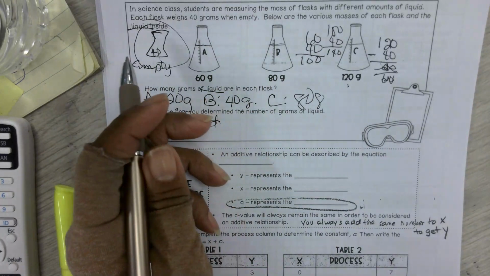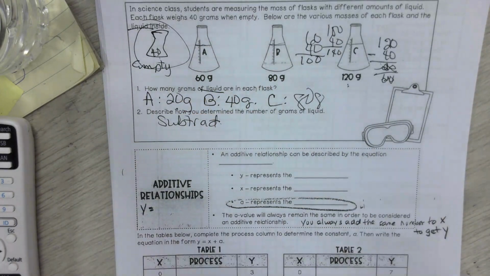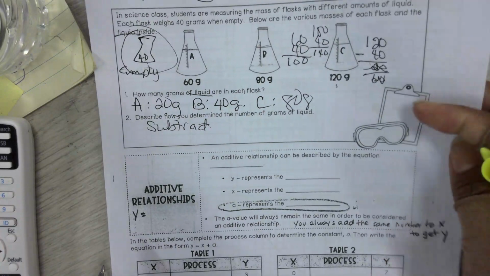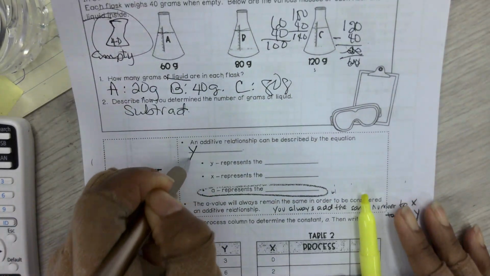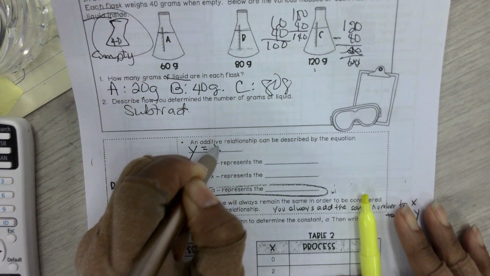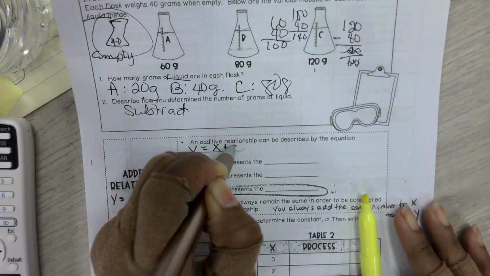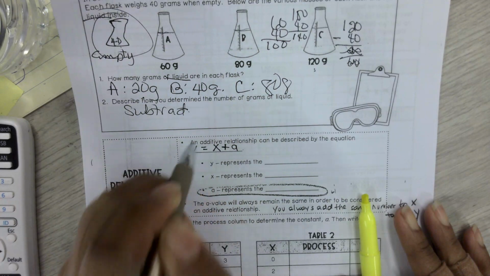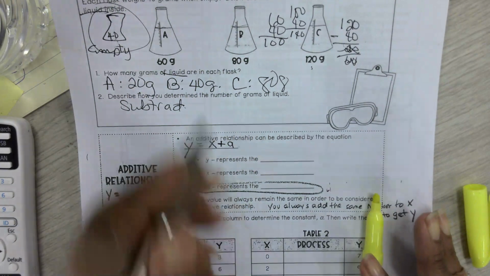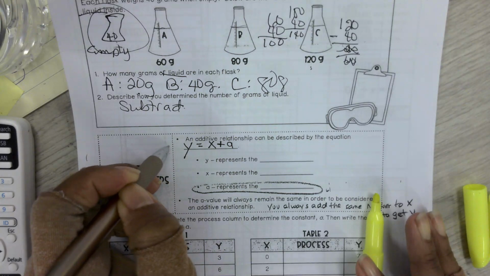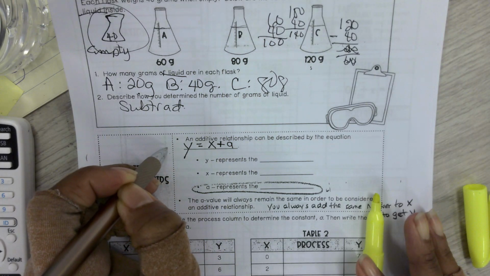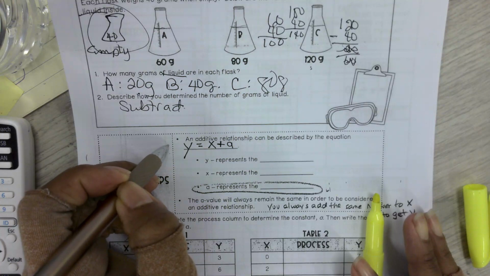All right, highlighters out. The additive relationship can be described by the equation y equals x plus a. Y equals x plus a. Do you notice that this is kind of like the multiplicative equation, but it's different because instead of multiplying, we're doing what?